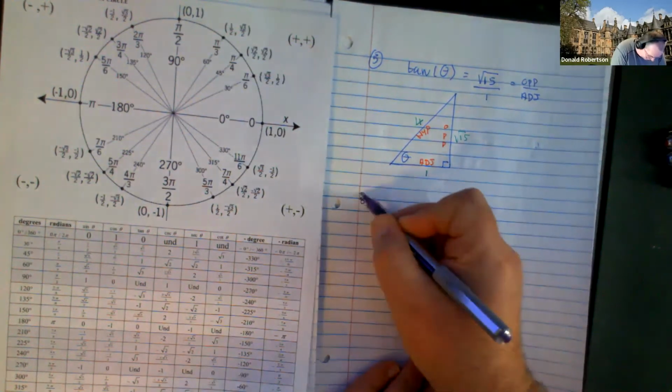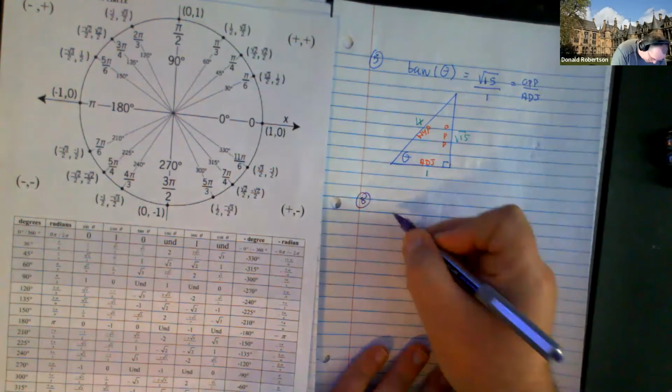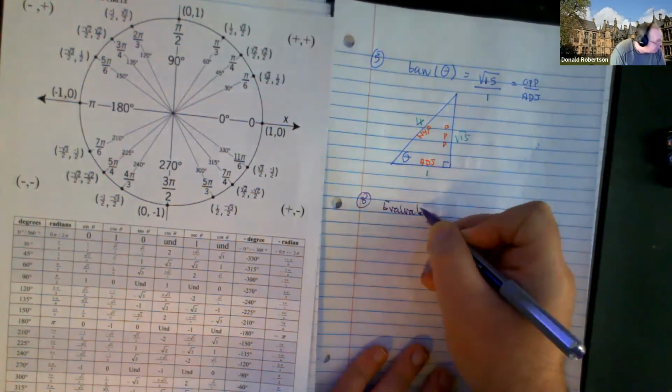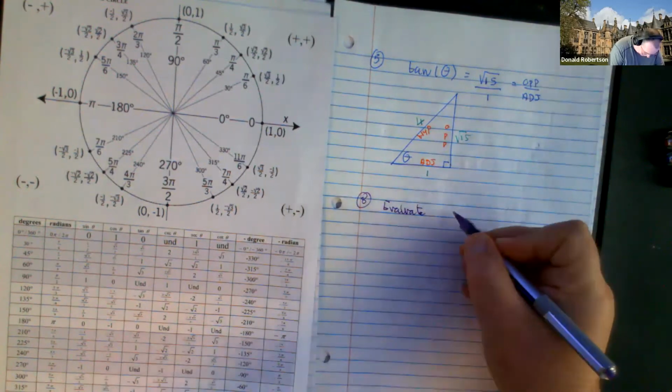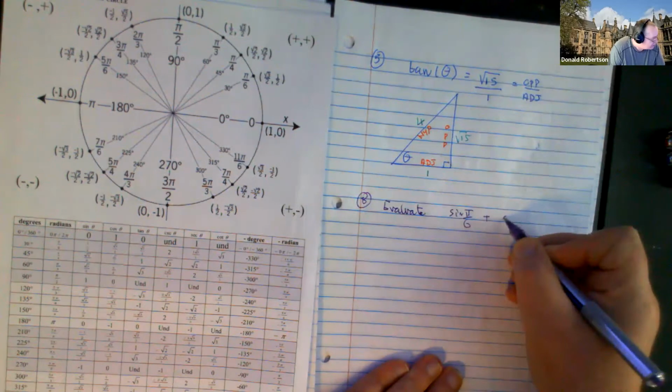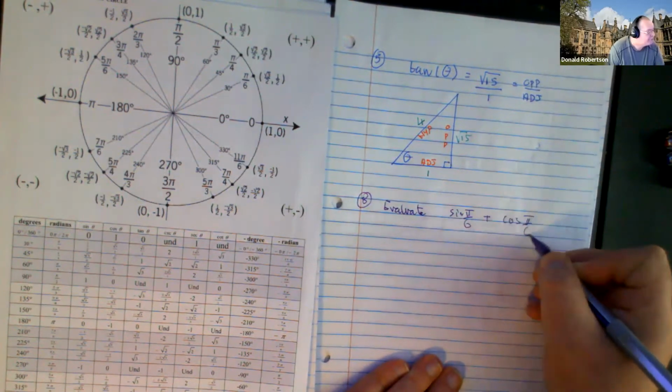Question 8, it's a different kind of puzzle. They ask us to evaluate, without using a calculator, the sine of pi upon 6 plus the cosine of pi upon 6.